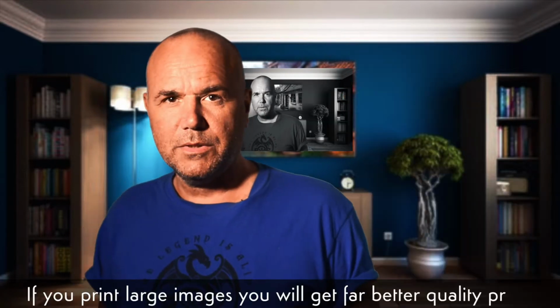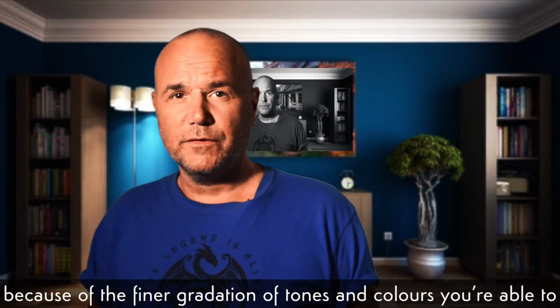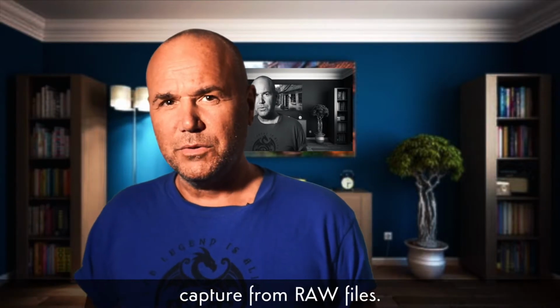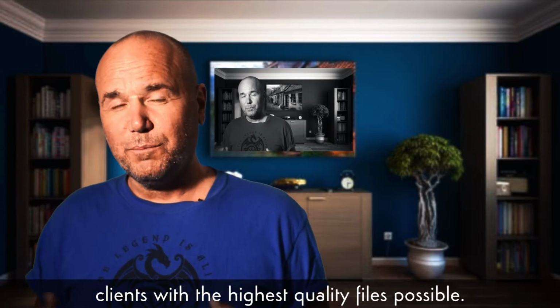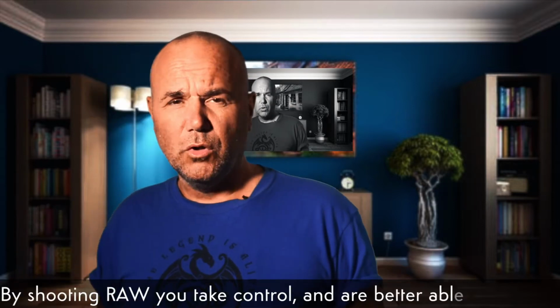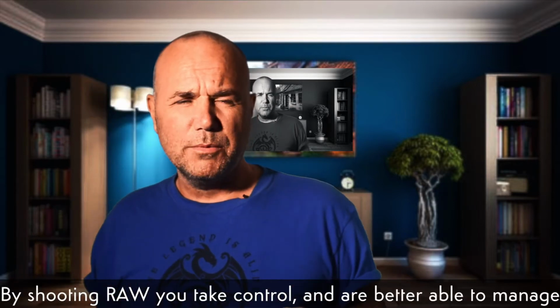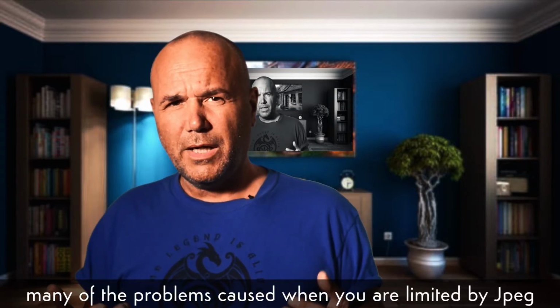If you print large images, you'll get far better quality prints because of the finer gradations of colours and tones that you're able to capture from a RAW file. And finally, it's the Pro option, with the best photographers providing their clients with the highest quality files possible. By shooting RAW, you take control and are better able to manage many of the problems created when you're limited by JPEGs.